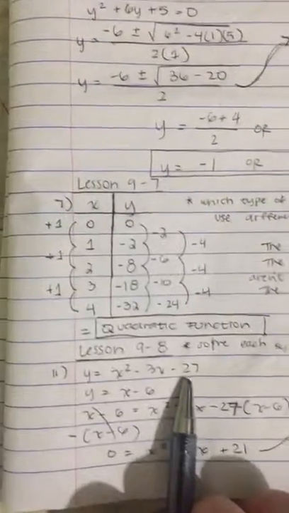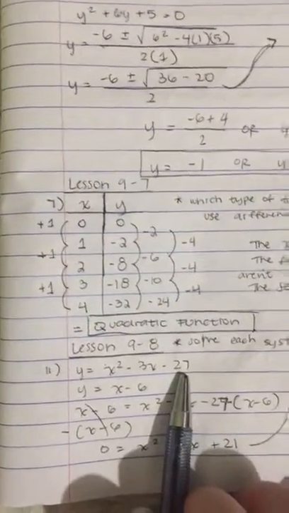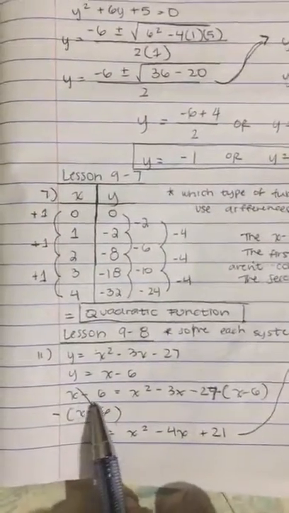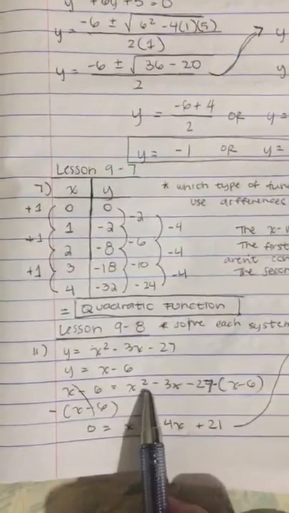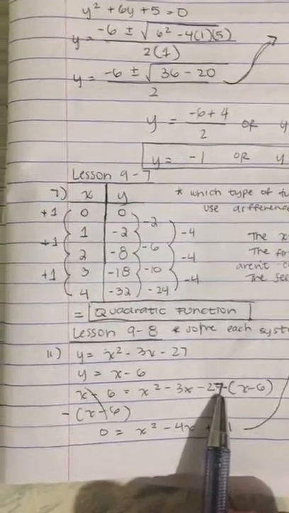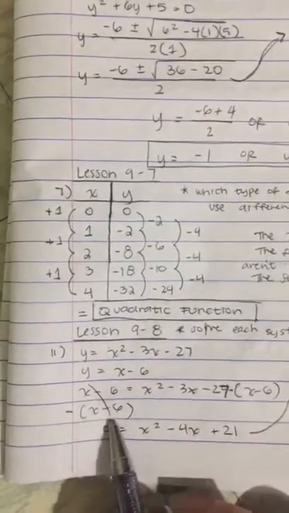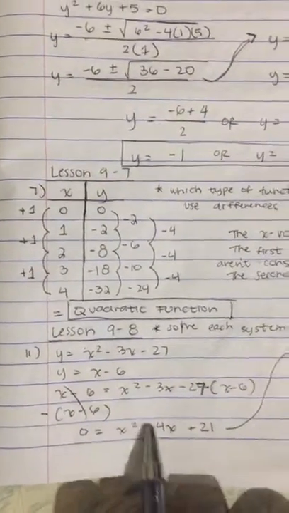So for lesson 9-8, I chose to do number 11, which is y equals x squared minus 3x minus 27, and we were told to solve each system using substitution. So I got x minus 6 equals x squared minus 3x minus 27. Subtracting x minus 6 on both sides, this cancels out, giving us 0 is equal to x squared minus 4x plus 21.